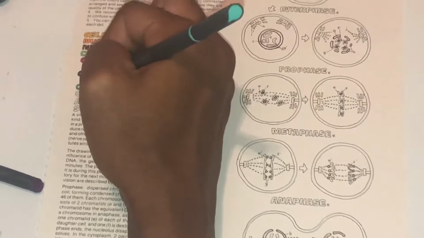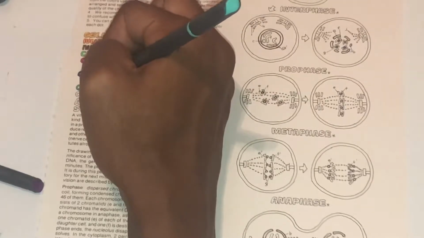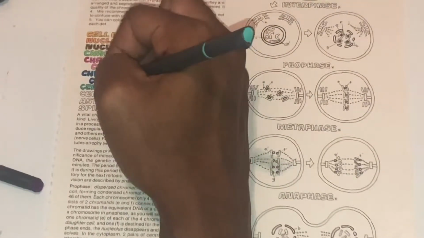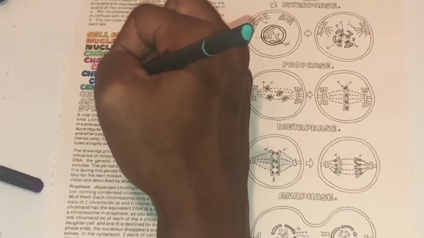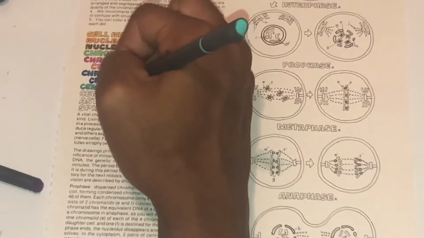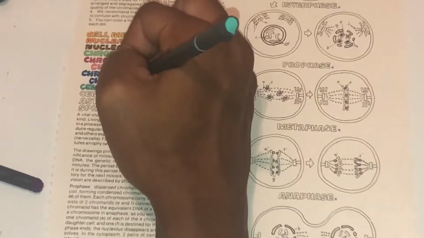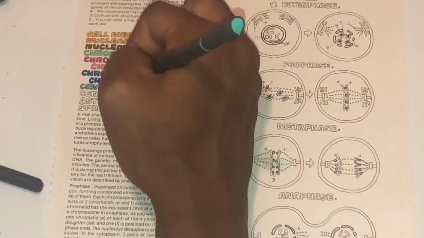And centromeres, the term kinetochore, G, that will be colored in this pretty sea green blue color. And again, that term is kinetochore.